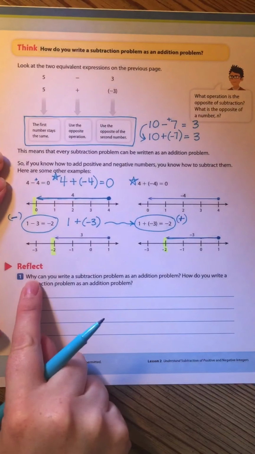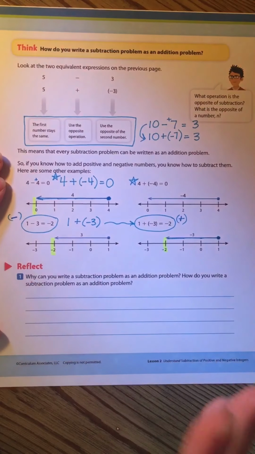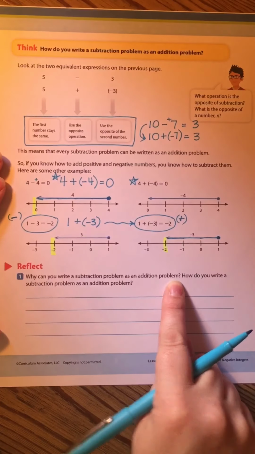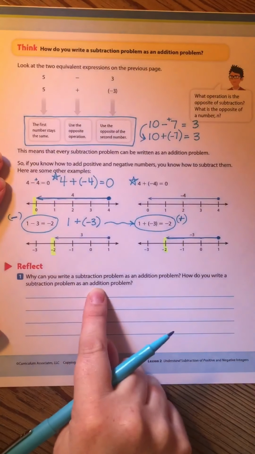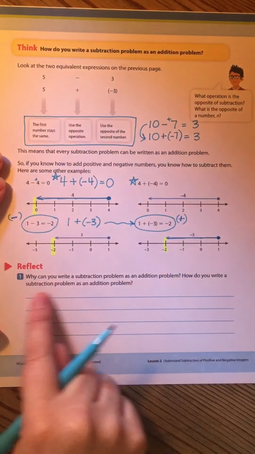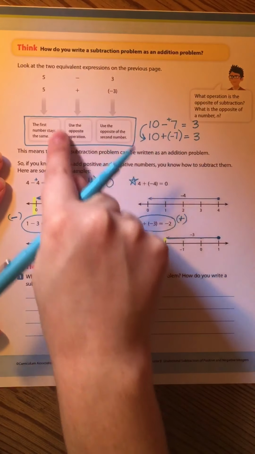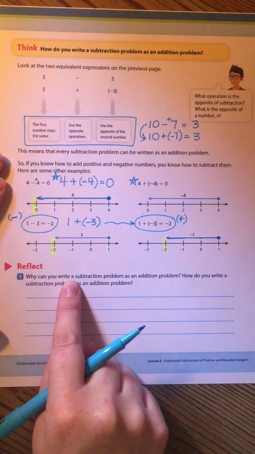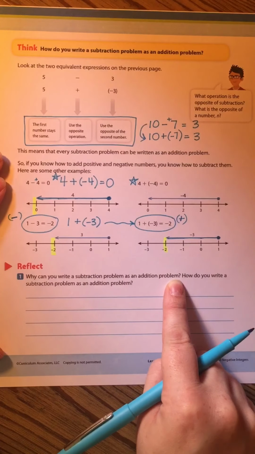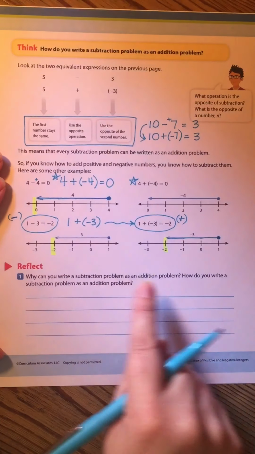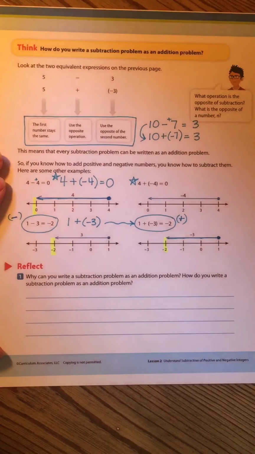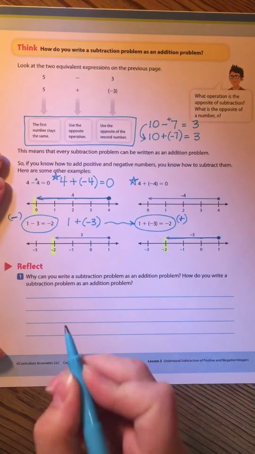So in the reflect question, we're going to answer this question. Why can you write a subtraction problem as an addition problem? How do you write a subtraction problem as an addition problem? So the answer to the second piece is up here in this box, but why can you write a subtraction problem as an addition problem? The reason that you can write subtraction as addition is because subtraction and addition are opposite operations. So follow along with me.